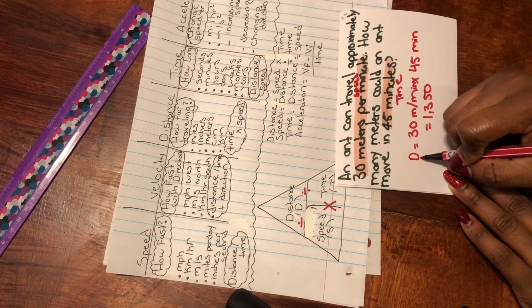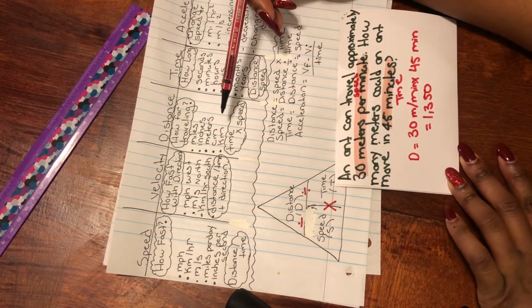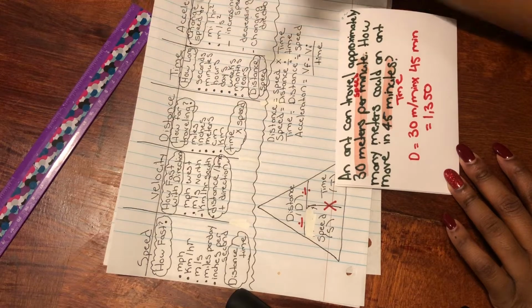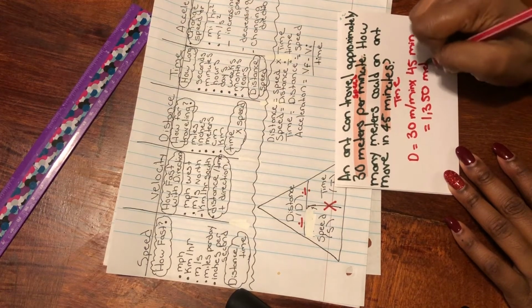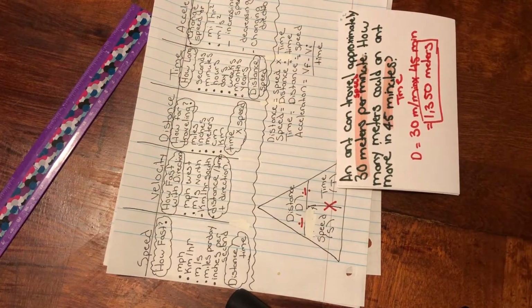1,350 because we're talking about distance. Distance is a single unit, right? We're looking at meters. That's our answer. 1,350 meters. Easy peasy.